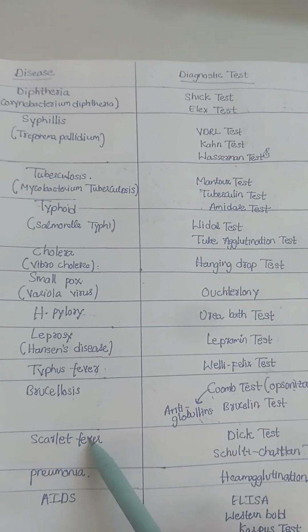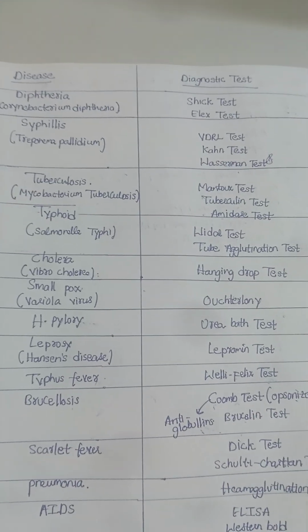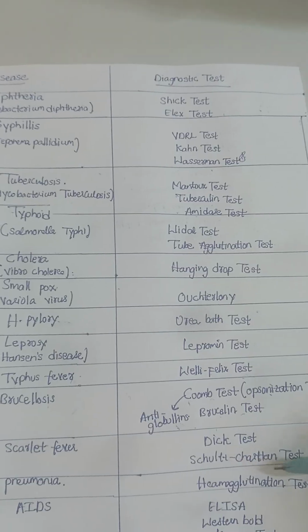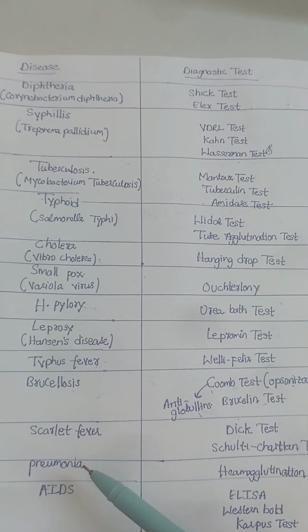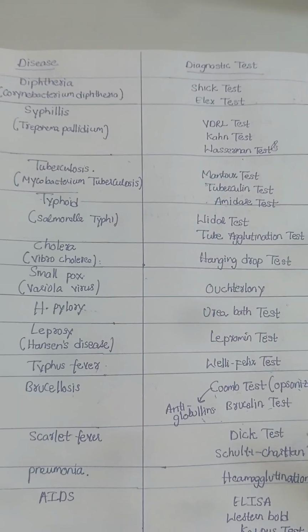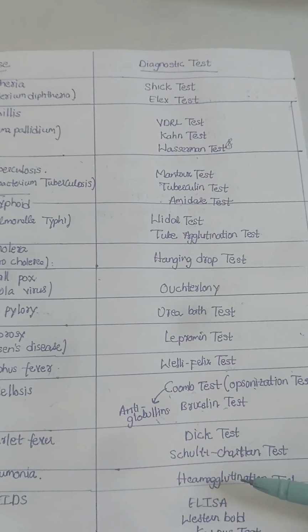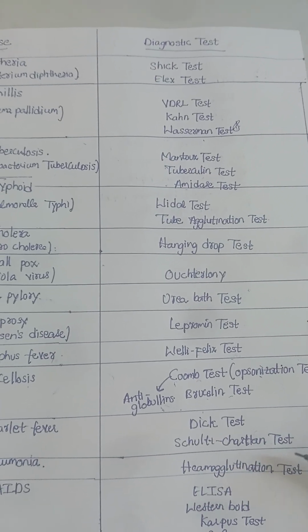The next is scarlet fever. The diagnostic test is the Dick test or Schultz-Charlton test. Next is pneumonia, which is caused by Streptococcus pneumoniae bacteria. And the specific diagnostic test is the hemagglutination test.